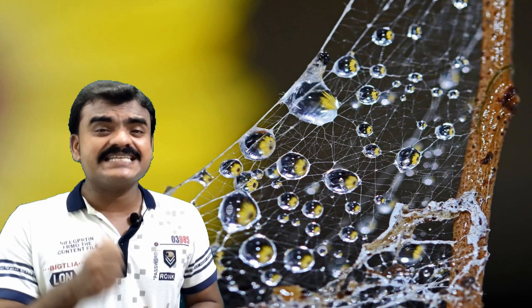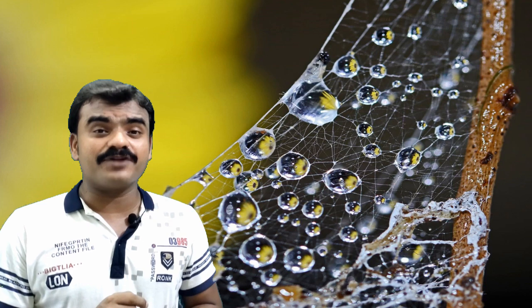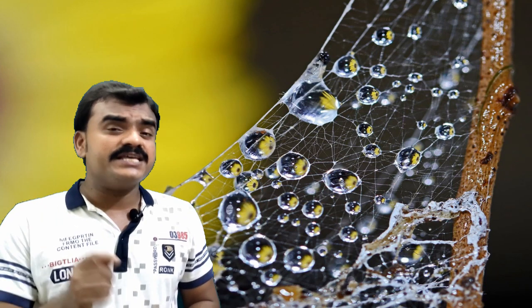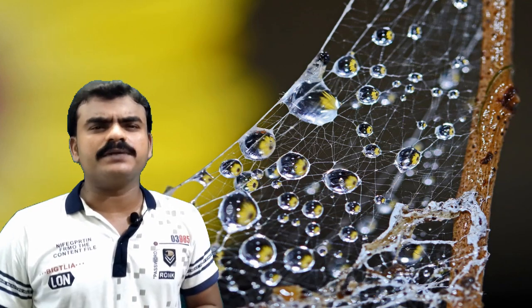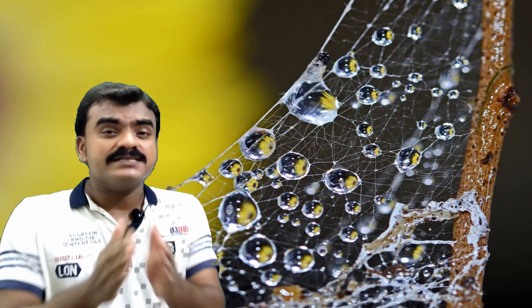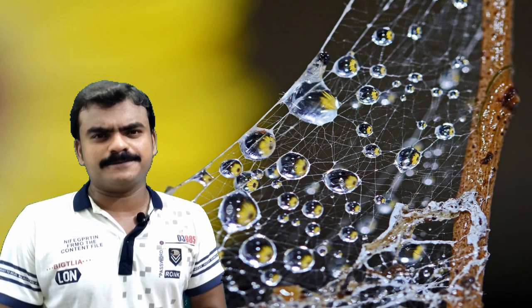Already we have discussed light traveling from rarer medium to denser medium. In case light travels from denser medium to rarer medium, what will happen? The light will be split into two parts.